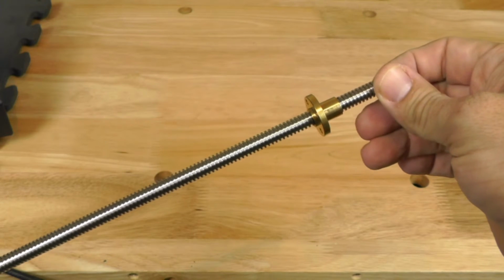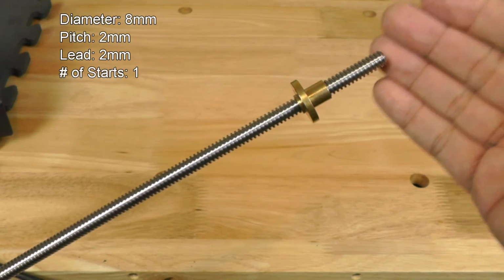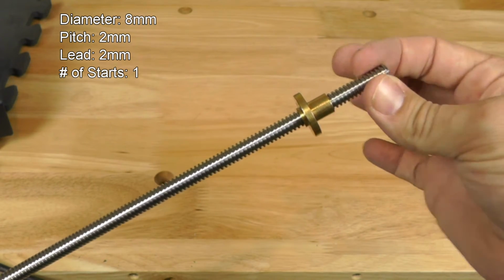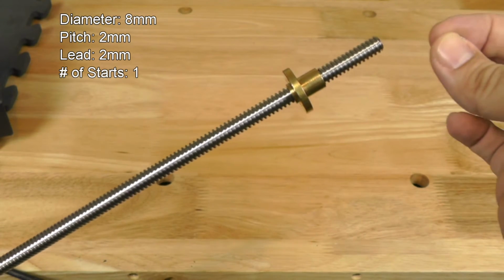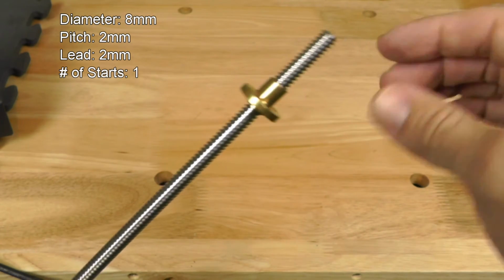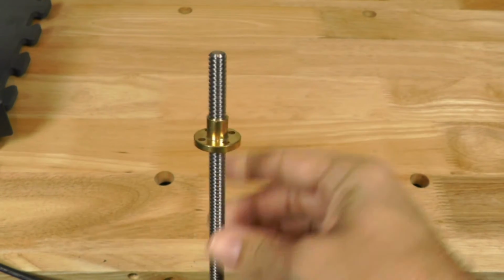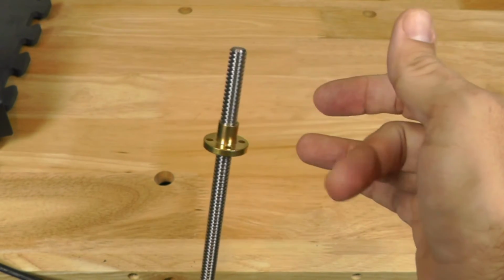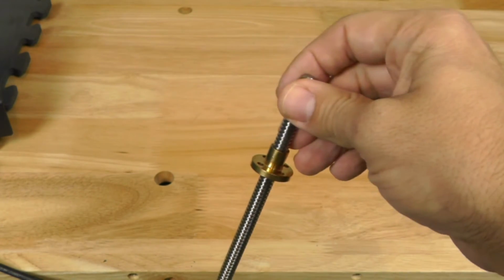So now let's take a look at the actual lead screw that we're going to be using for our replacement. This is an 8 millimeter lead screw, that's the diameter, and it has a 2 millimeter pitch, just like our other one, but this one has a 2 millimeter lead, which means that it has a single start at the top. And as you can see, this nut does not move by itself. It doesn't want to roll downhill on this screw.